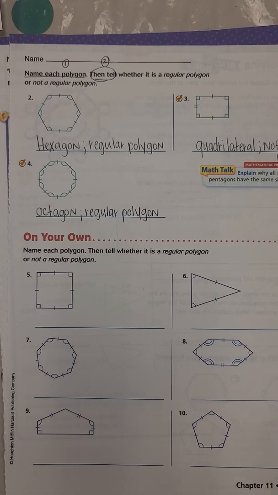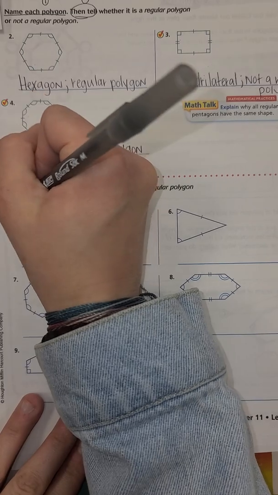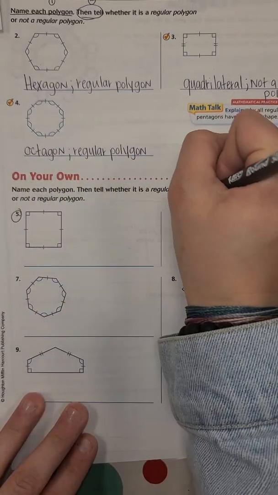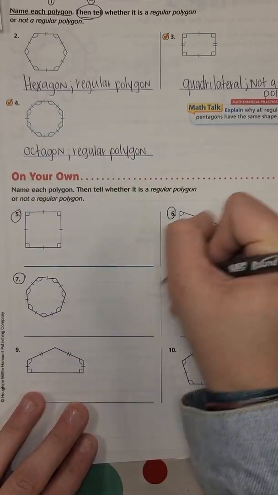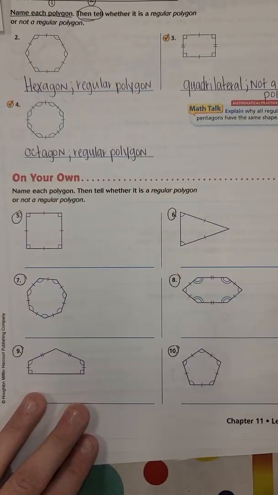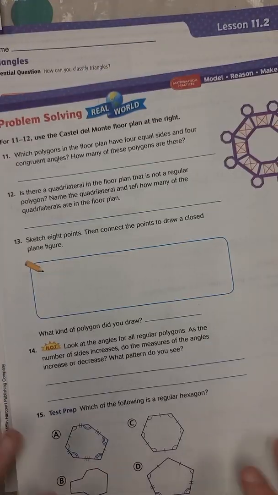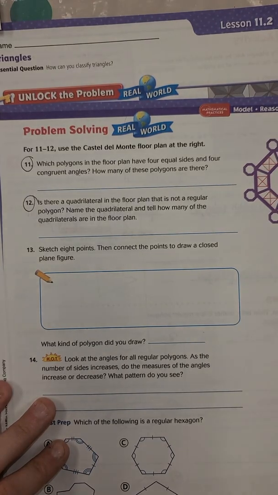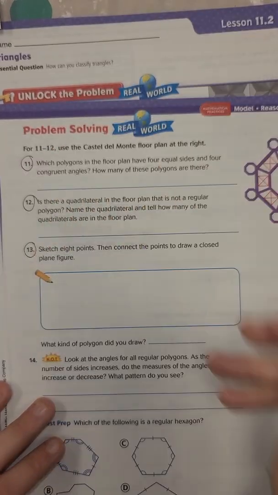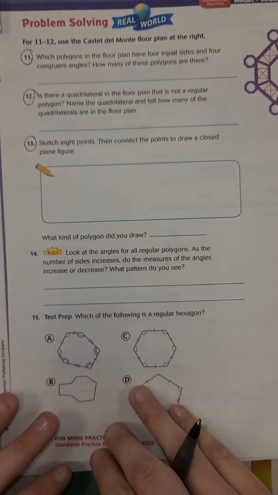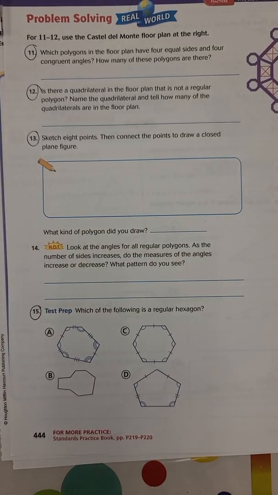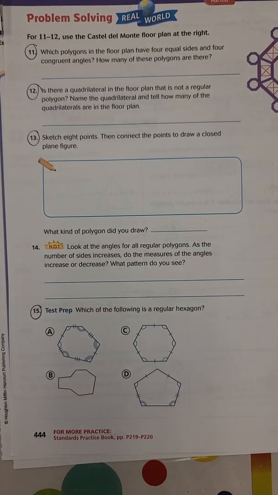All right, so what I want you to do now is I want you to do 5, 6, 7, 8, 9, 10. So do all of these. Let me circle them. Make sure y'all are circling what I'm circling. Flip to the back. I want you to do numbers 11, 12, 13, and 15. All right, so do those problems for me, and then go into the lesson check.